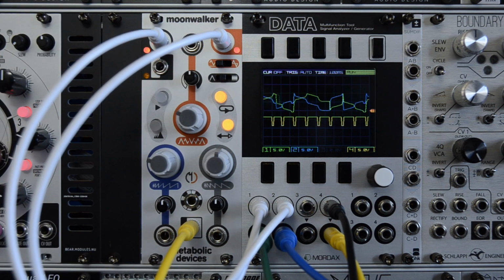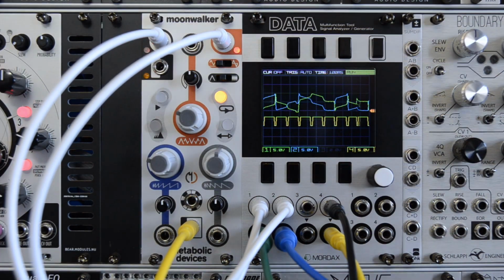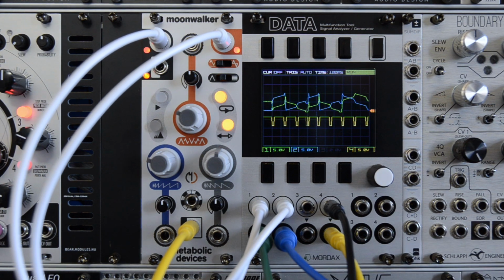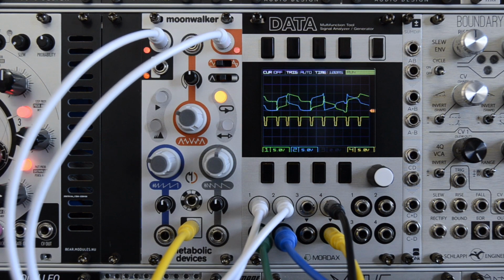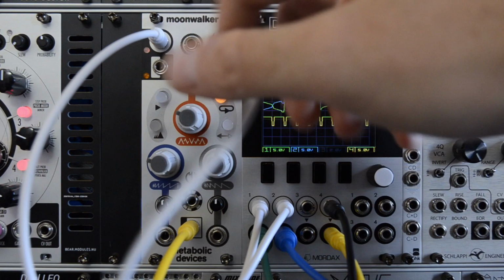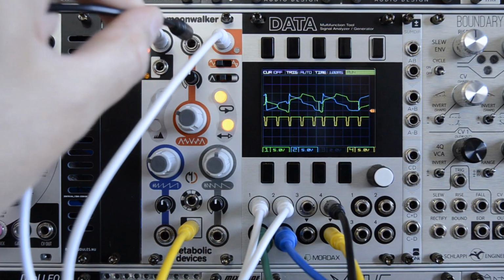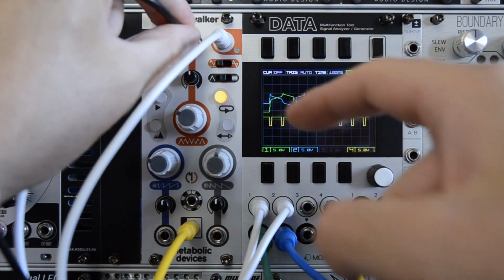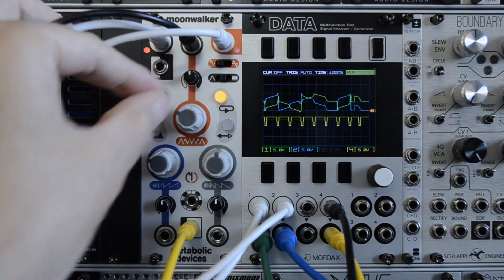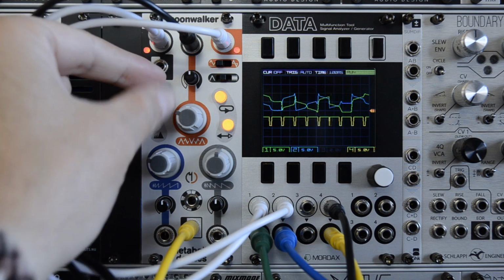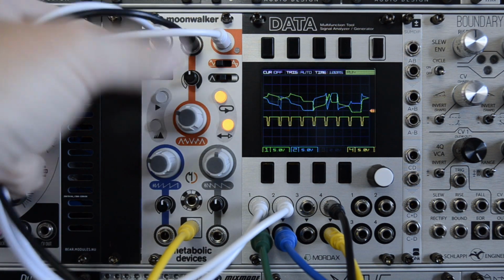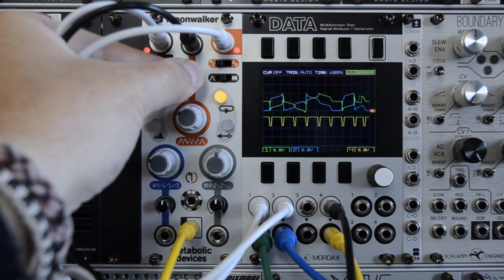And as you might have guessed, you can modulate all of this with CV. Let's send in stepped random into this top input here, which controls the phase offset. And you can attenuvert the signal you're sending in, or the effect of the signal you're sending in, with this attenuverter.